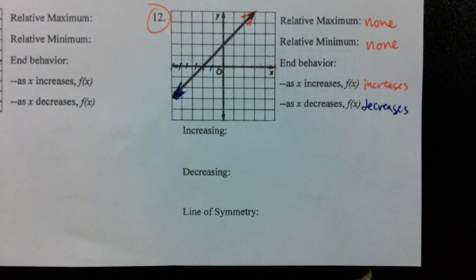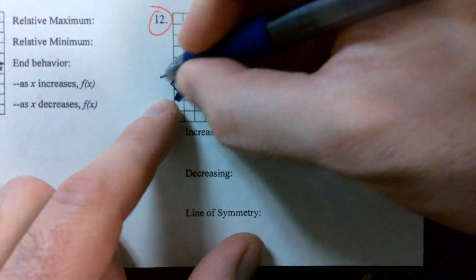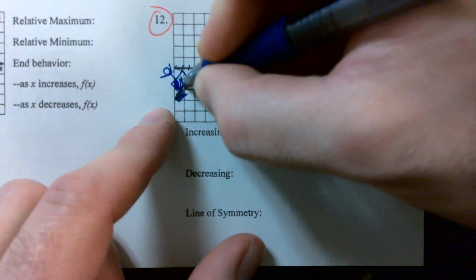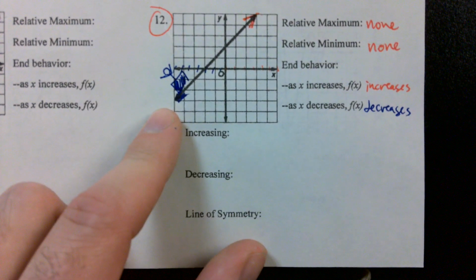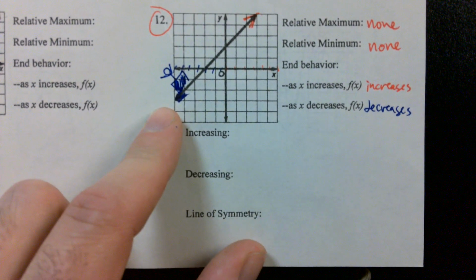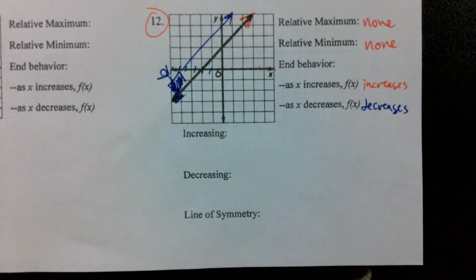Where is this function in general increasing? If I'm going to count from left to right, and I put my little roller coaster here, from left to right, what direction is this roller coaster car going? It's going up. Infinite. Is it ever going to hit that maximum point where it changes direction?